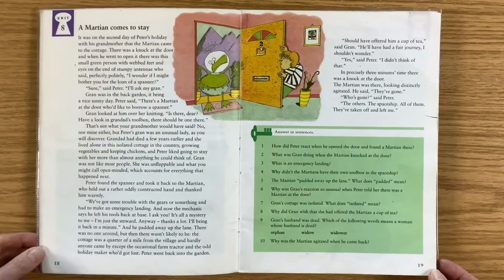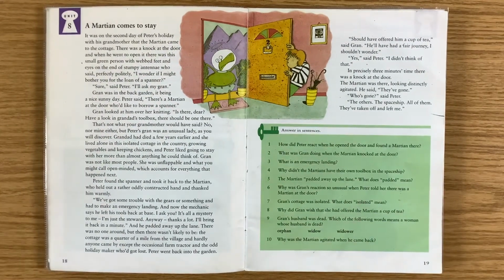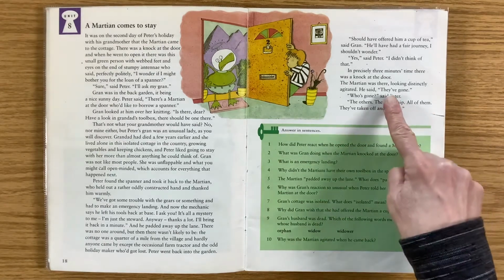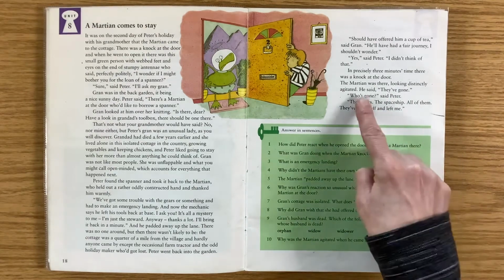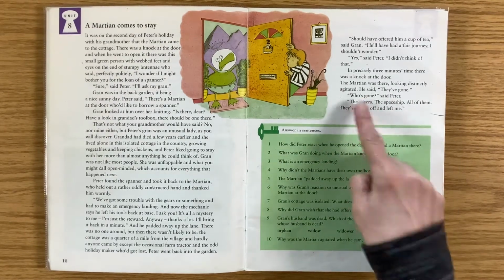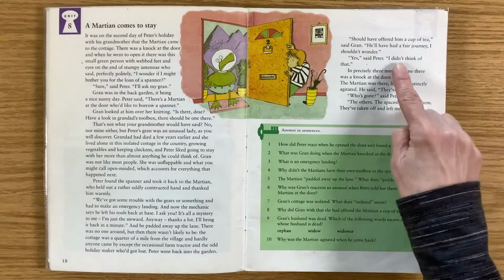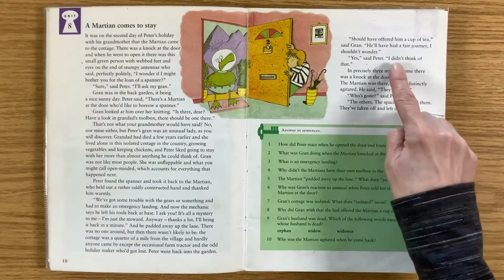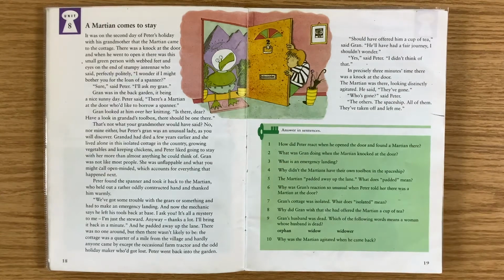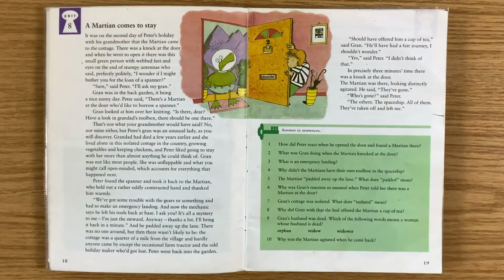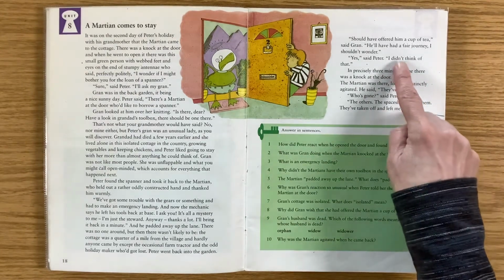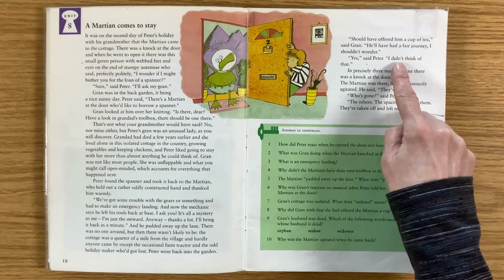Now, we use contractions all the time, and if you think about what we were reading this week, for example, lots of you were reading the Martian Comes to Stay comprehension, there were lots of contractions within our story. We had words, for example, like "they've gone", "they have gone", "who's gone", "who has gone", "I didn't think of that", "I did not think of that." When we use contractions, we'll see that there is an apostrophe in the word. And the apostrophe goes where the letters are that have been left out.